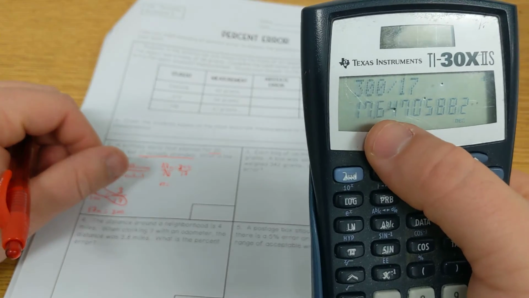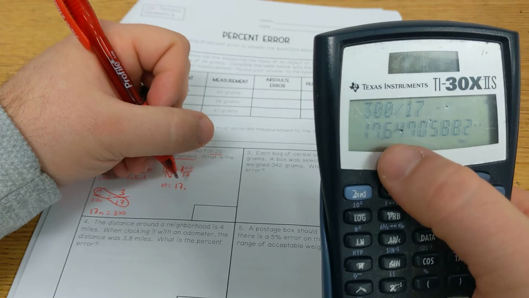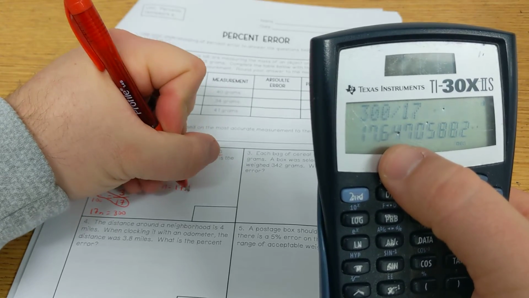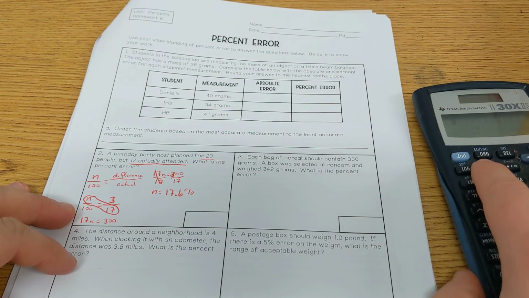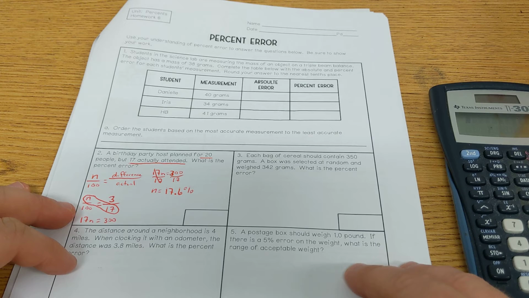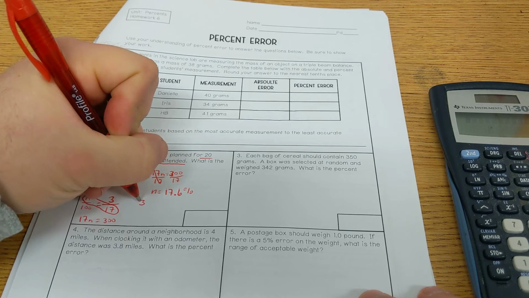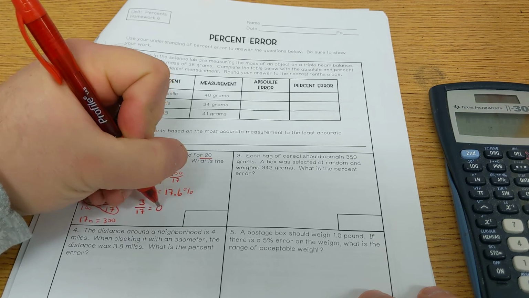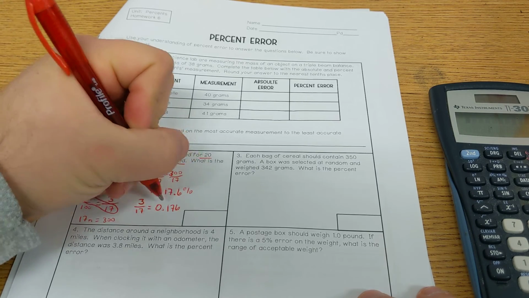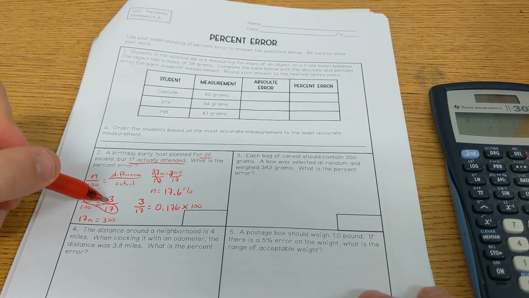So this number right here. I'm going to go 17 point. Well, there's 6. Let's look at that next number. That's a 4, so the 6 stays the same. 17.6% of error. Now, like I told you a little bit earlier, once you know the difference, you can take the difference over the actual. You divide those, and that will give you a decimal, and you just multiply that by 100. That's when you know the difference and the actual amount.